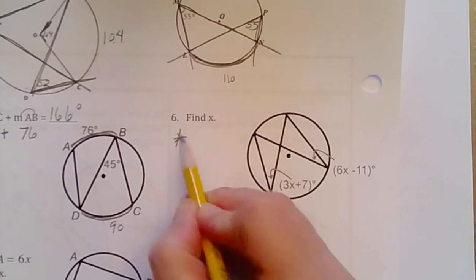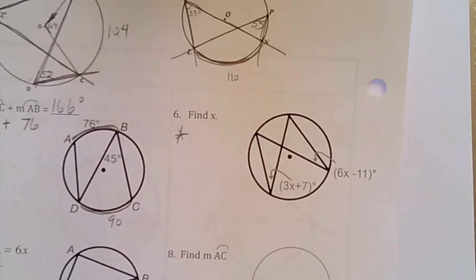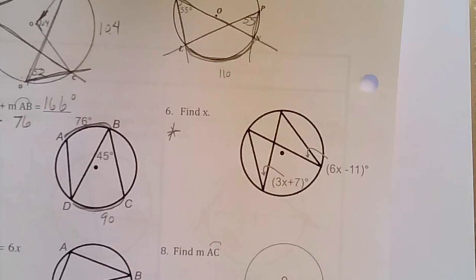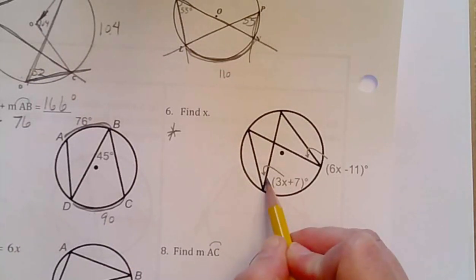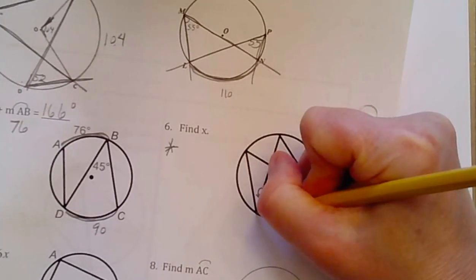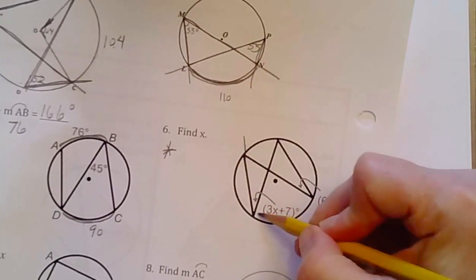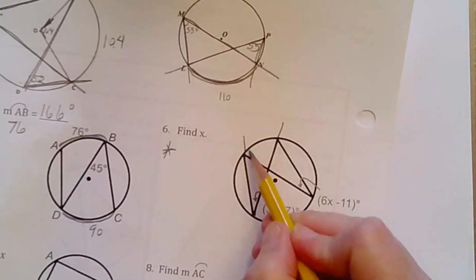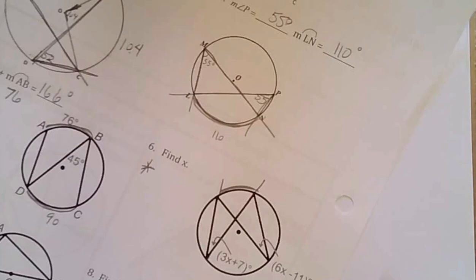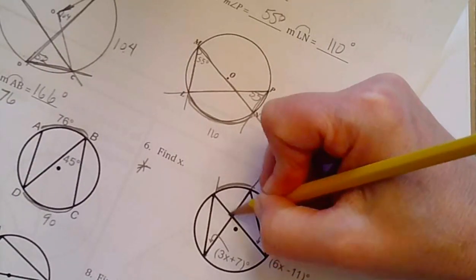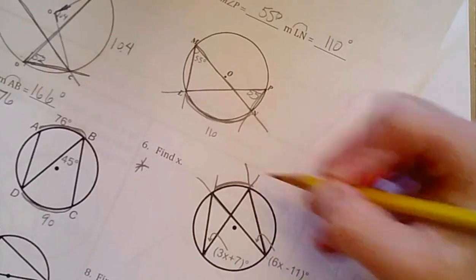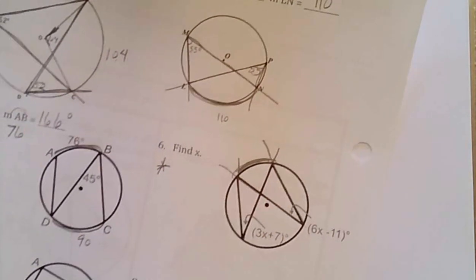Number 6. Okay, this is a good one. This is going to be on the assessment also, on the quizzes. Okay, this angle here, I'm going to trace it. Trace this out here and out there. Here's this arc. And now I'm going to trace this guy here and this guy here, and look, it's the same piece.